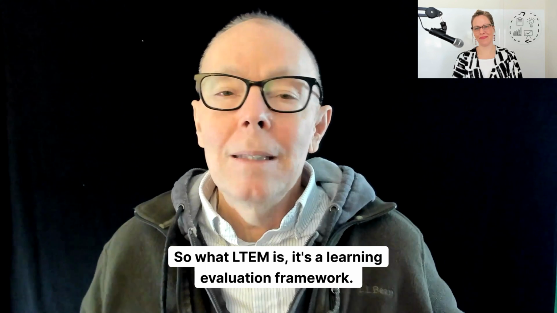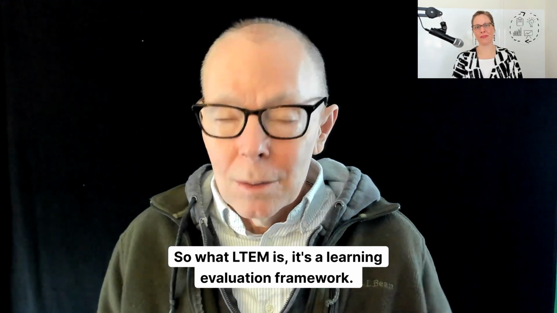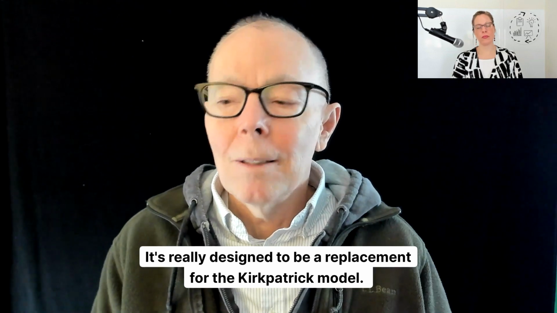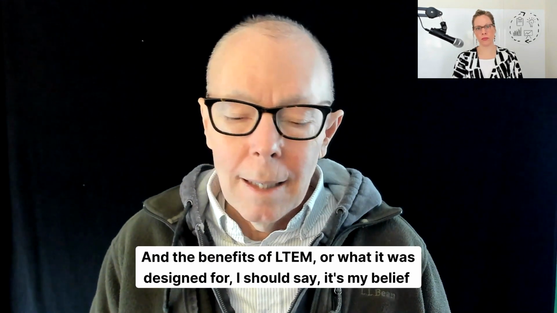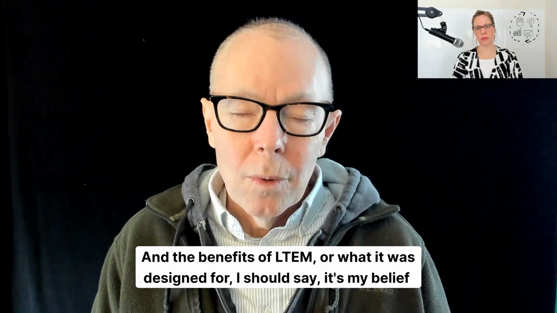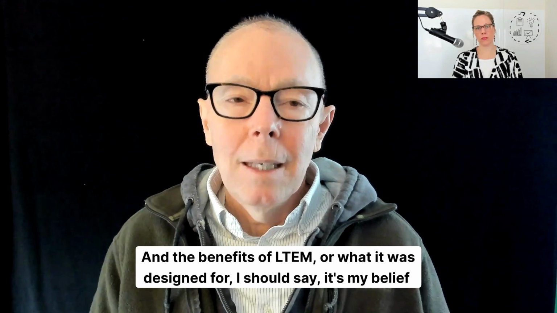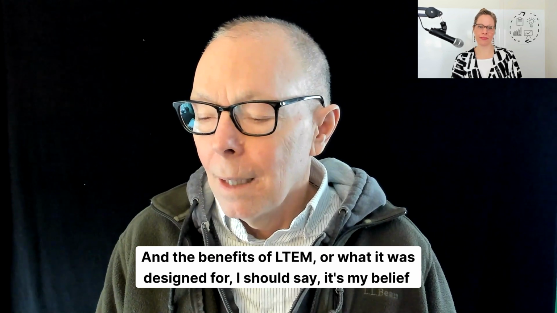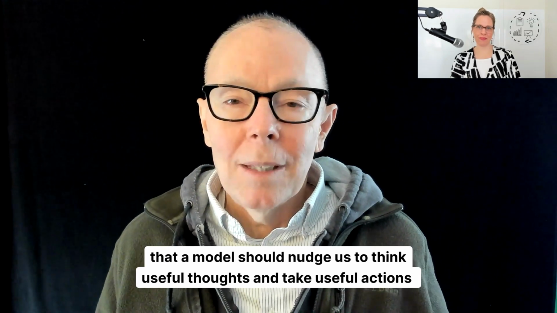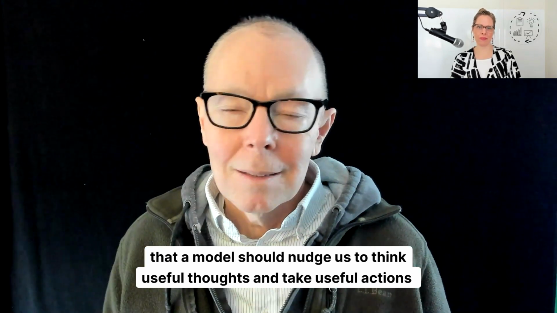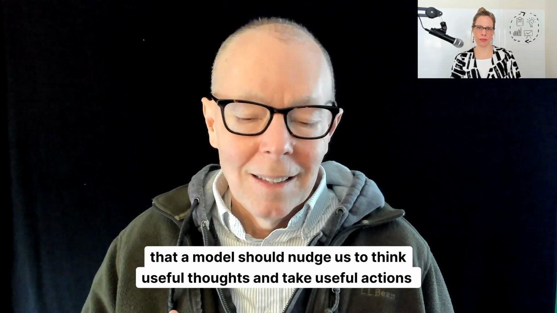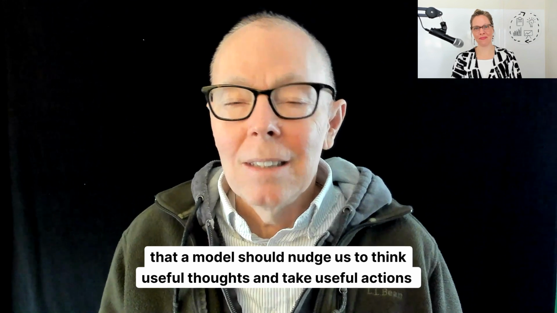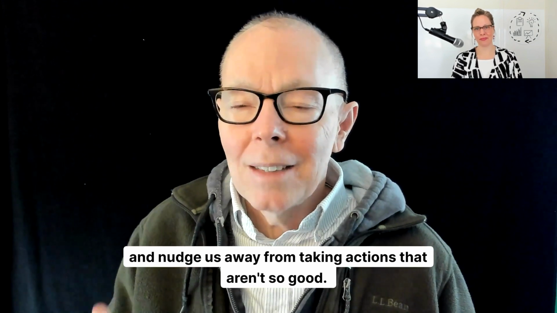So what LTEM is, it's a learning evaluation framework. It's really designed to be a replacement for the Kirkpatrick model. And the benefits of LTEM, or what it was designed for, I should say, it's my belief that a model should nudge us to think useful thoughts and take useful actions, and nudge us away from taking actions that aren't so good.